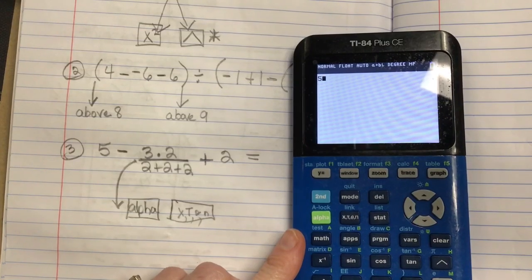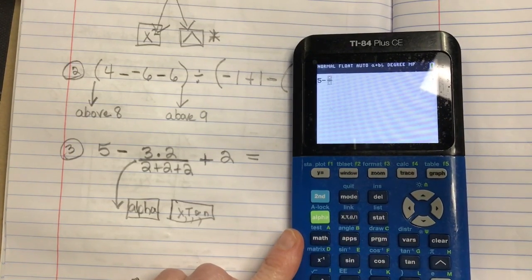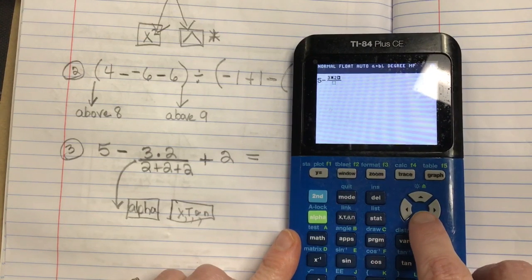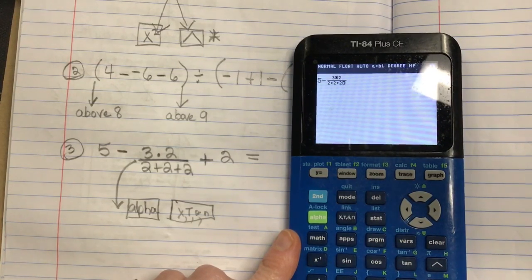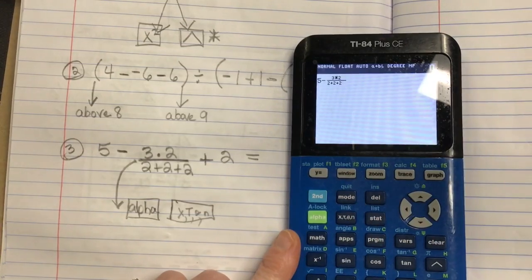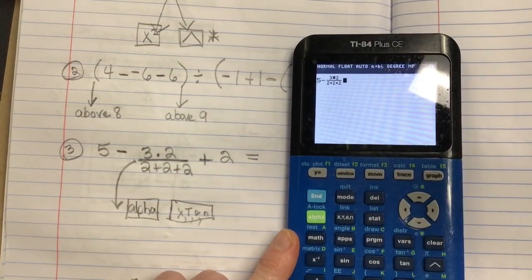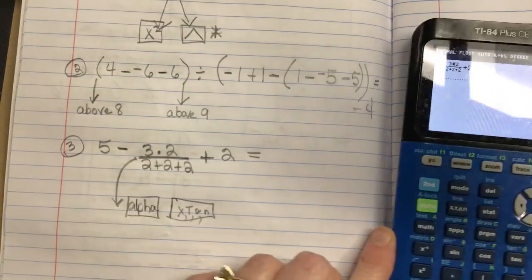Okay, 5 minus, now I'm going to do that alpha fraction. I've got 3 times 2 on top. Now, how do I get to the bottom? Arrow down. 2 plus 2 plus 2. Now, how do I get back up in the air? Because if you put plus 2, it's going to still be on the bottom. Arrow to the right, plus 2. And what did you get? I got 6.